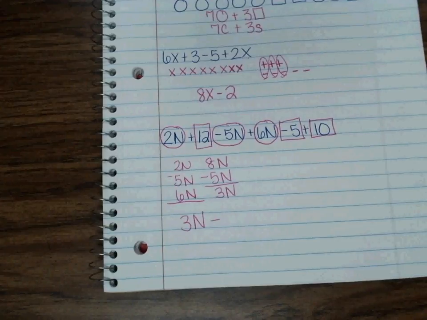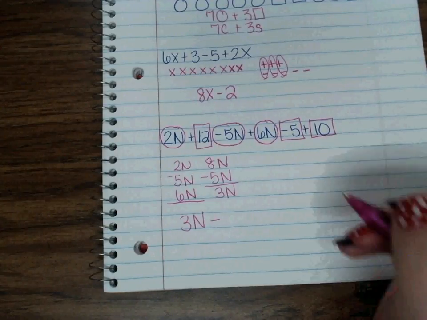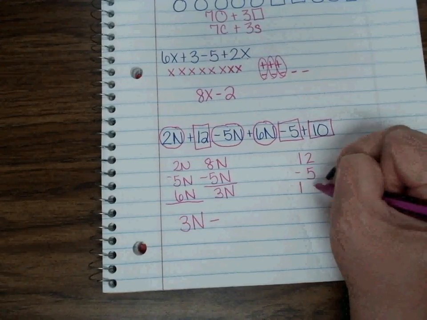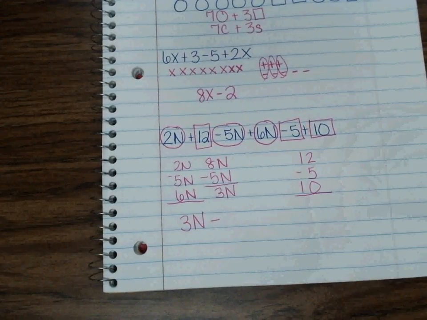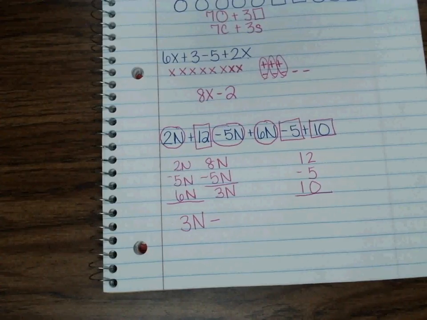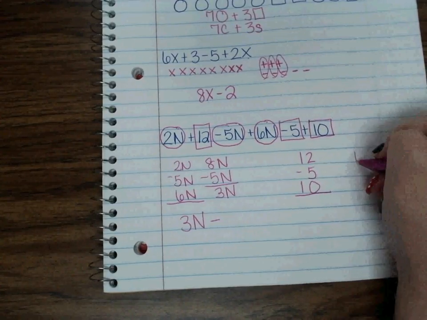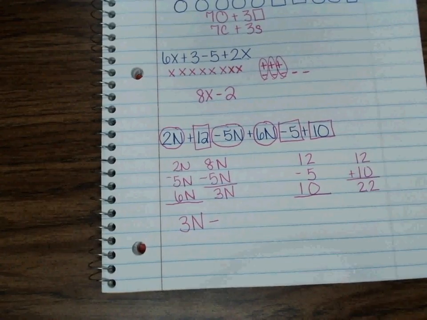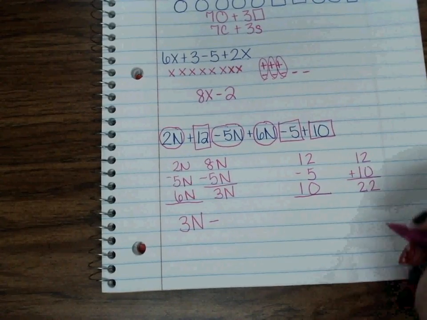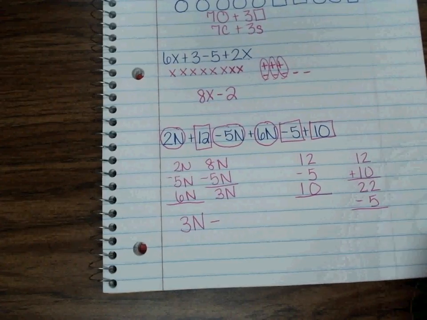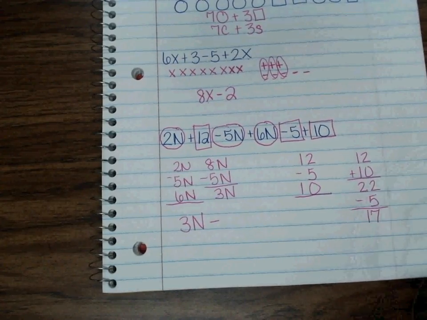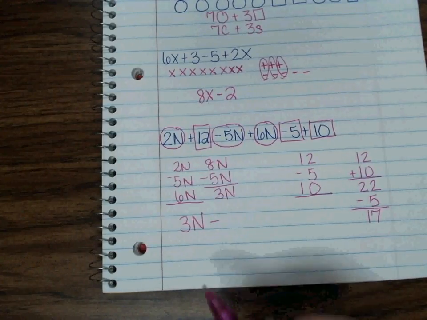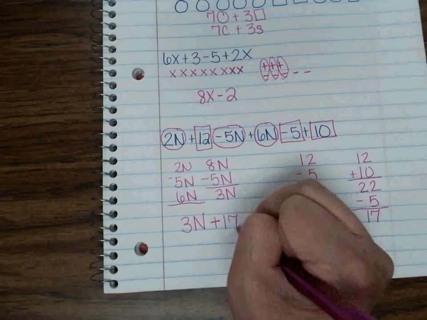And then I have my constants. So I have a 12, a -5, and a 10. And how would you solve for those? And again, I would take the 2 that are the same, so I have a +12 and a +10, and add those together, +22, and then subtract 5. That gets you a +17. Okay. So here I have 3 positive n's, and I have 17, so this is a plus 17.